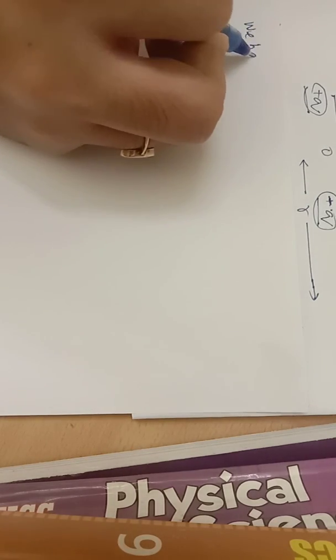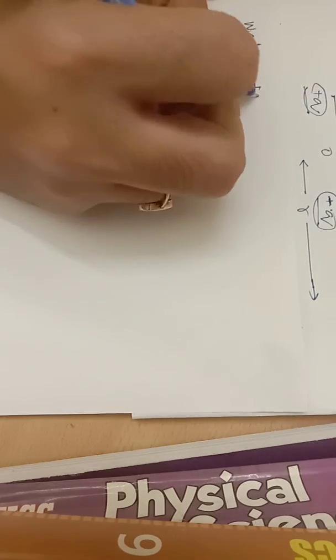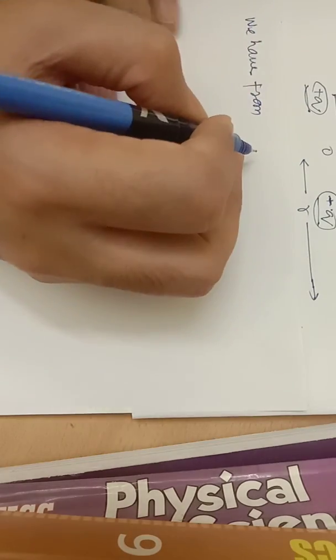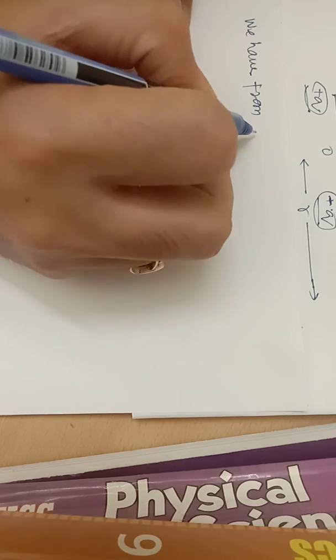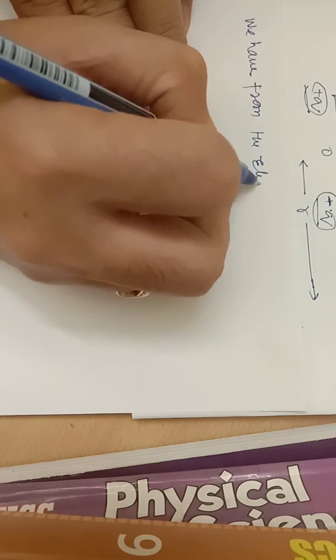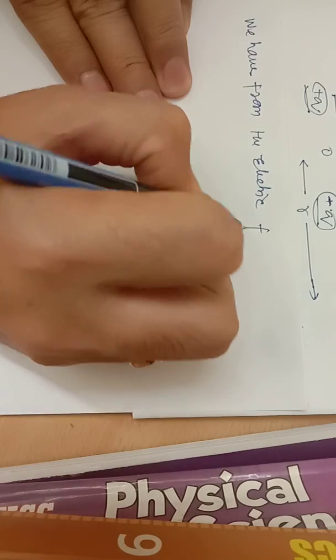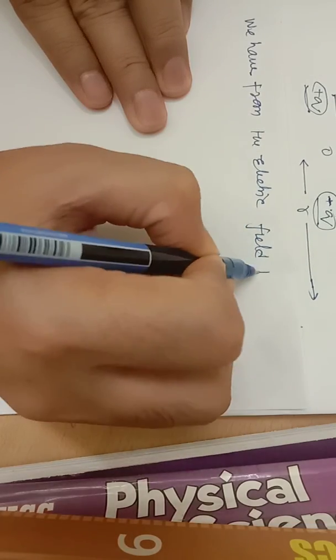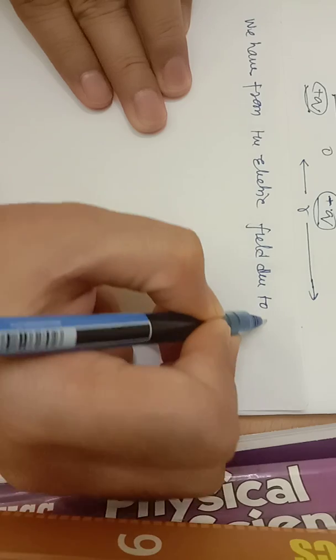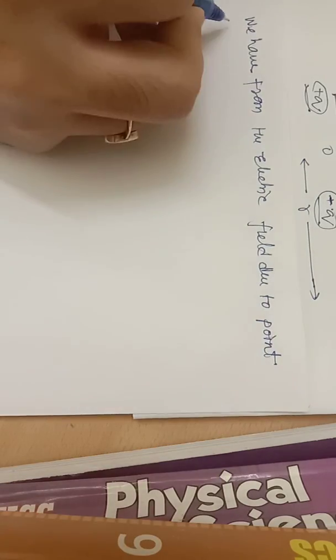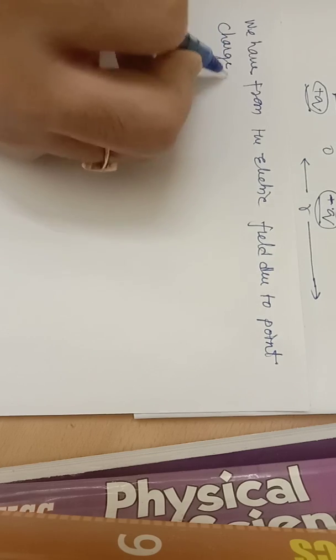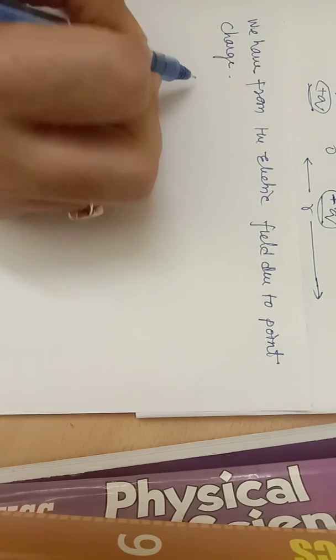From the electric field due to a point charge, what is it?